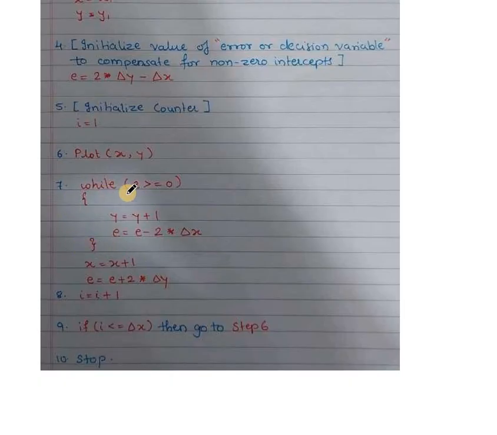This loop will go on till this condition is true. As soon as this condition becomes false, we come out of the loop. So x is equal to x plus 1, e is equal to e plus 2 into delta y. Then you do i is equal to i plus 1, and the stopping condition here is i less than or equal to delta x.